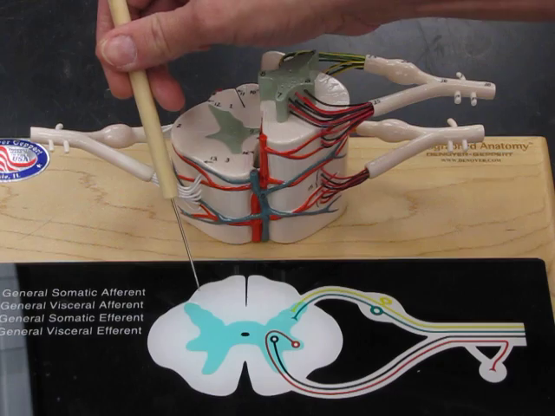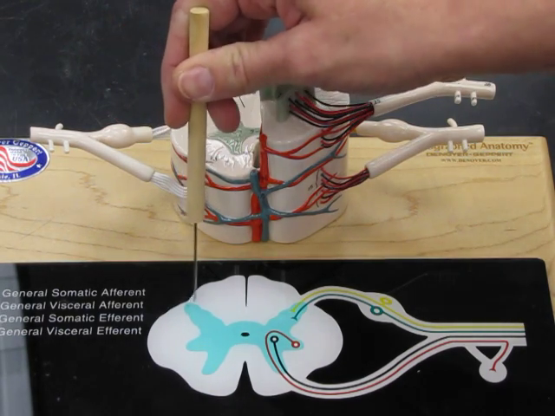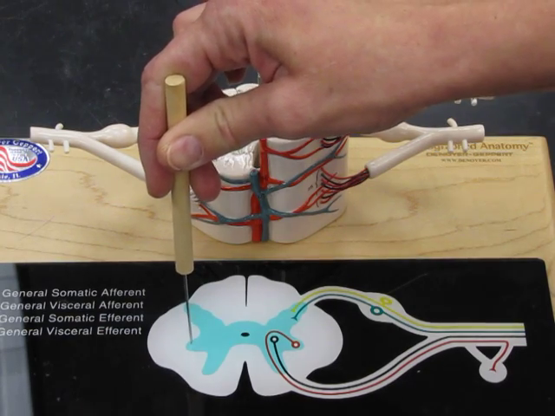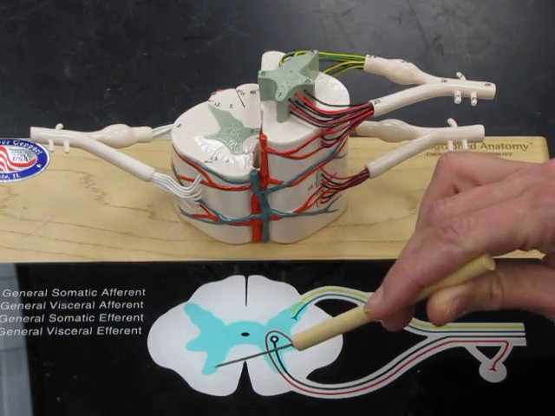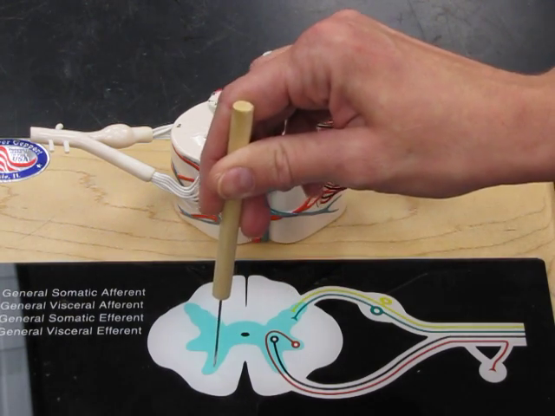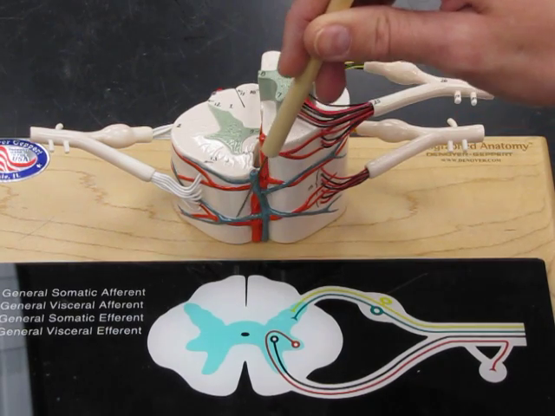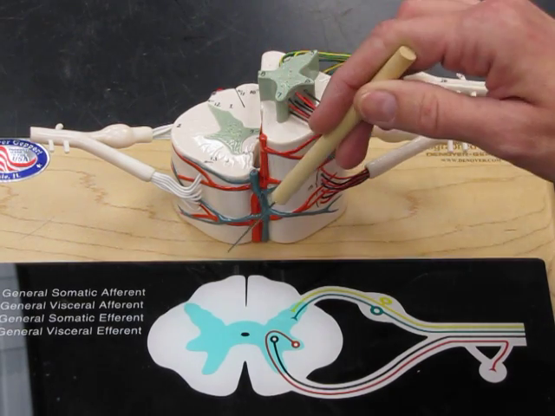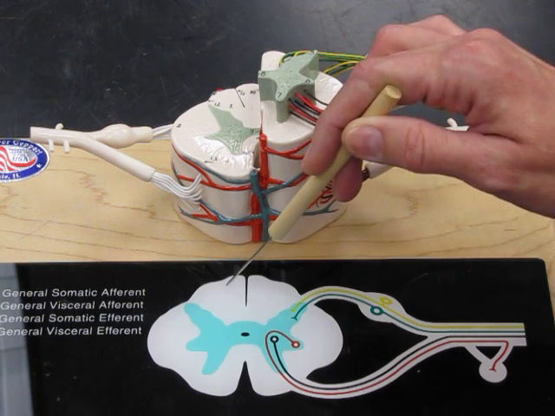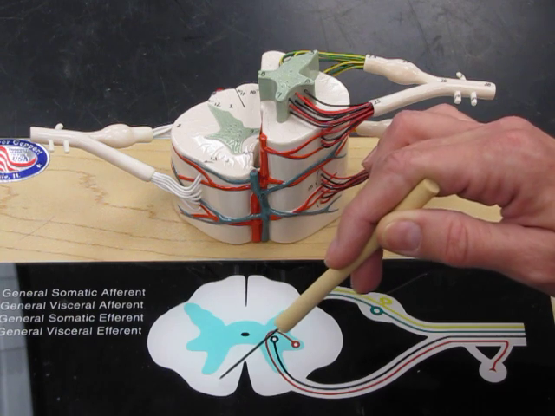Now here, we can also see the dorsal or posterior horn. There's the transverse or lateral horn, and this is the anterior or ventral horn. Now for the white matter, we call that funiculus or funiculi. So up here again, this would be the dorsal or posterior funiculi. Here's the lateral funiculi and the anterior funiculi.